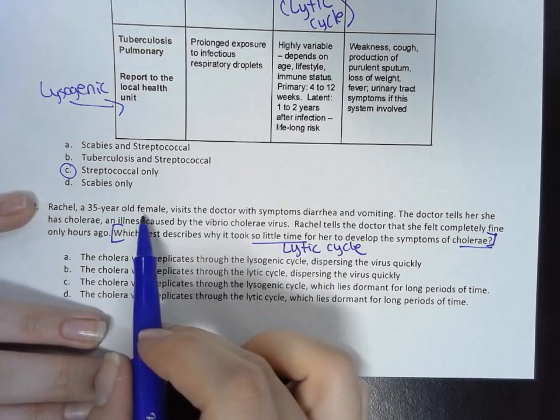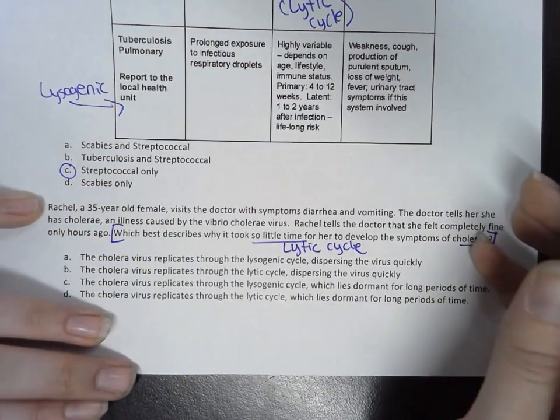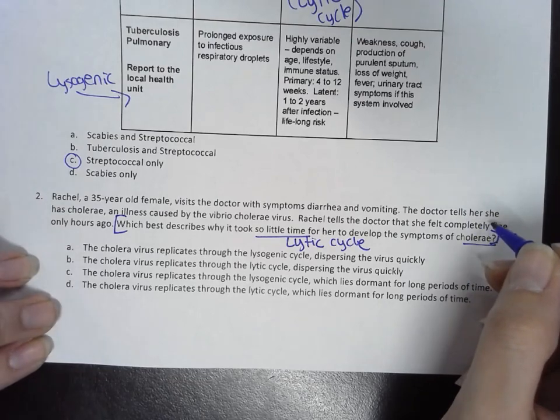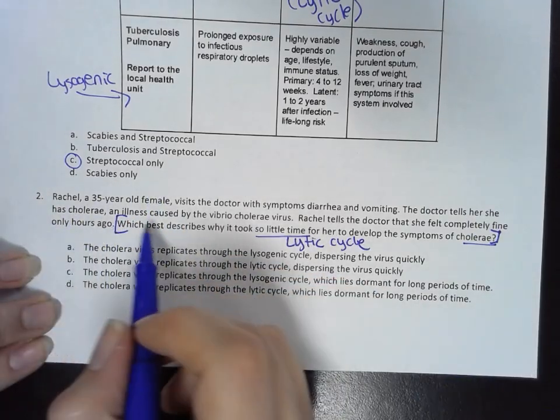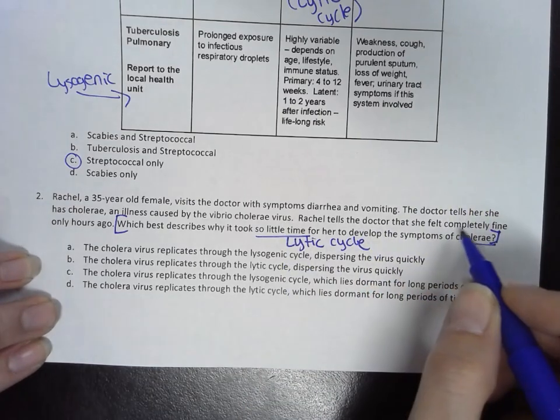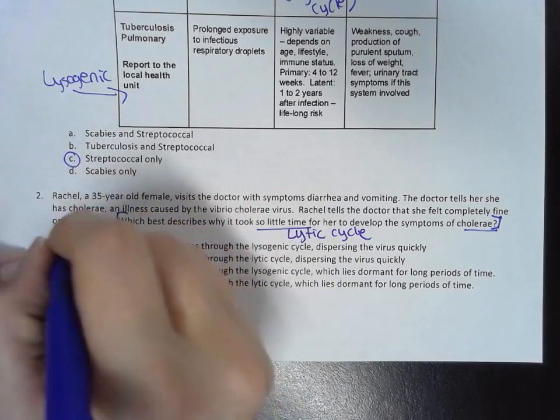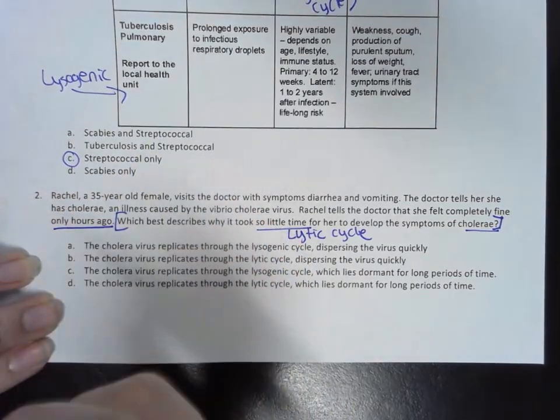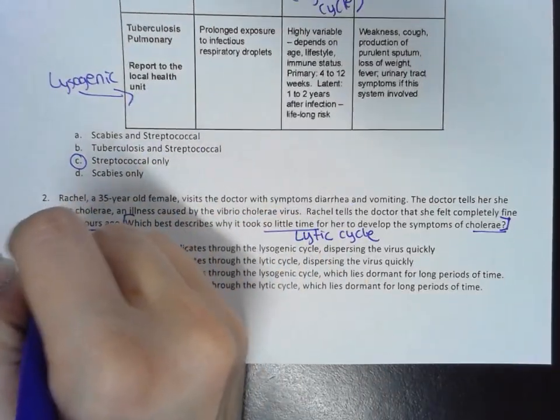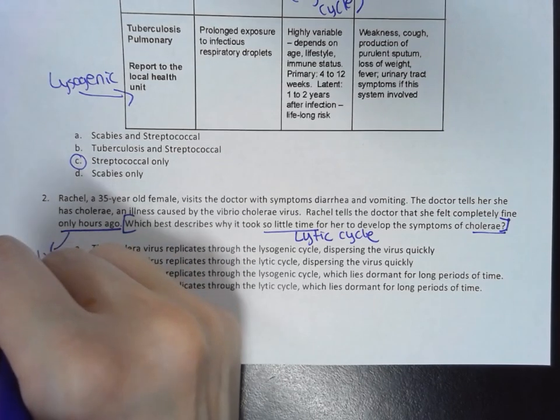It says a 35-year-old female visits the doctor with symptoms of diarrhea and vomiting. That sounds unfortunate. The doctor tells her she has cholera, an illness caused by the Vibrio cholerae virus. Rachel tells the doctor that she felt completely fine only hours ago. So the fact that she was fine only hours ago and now is sick, again, points to the lytic cycle because it's such a short time period.